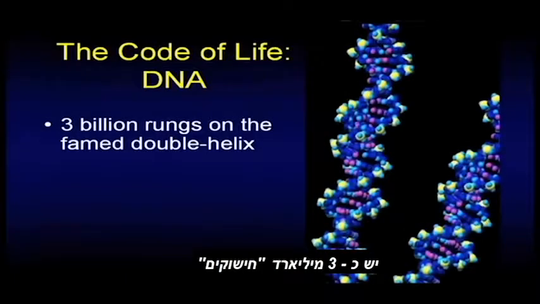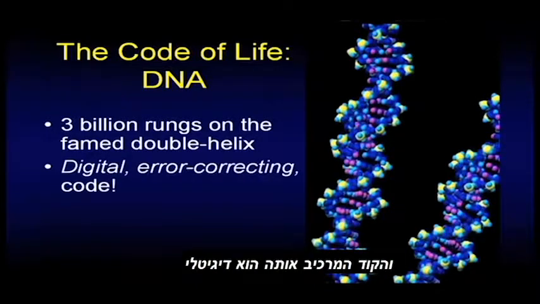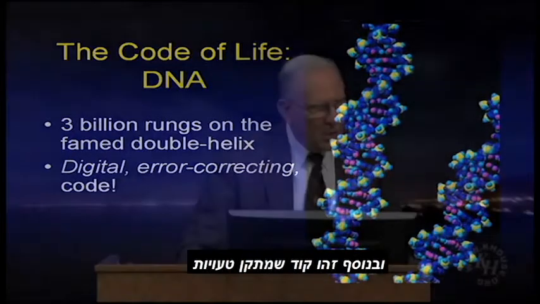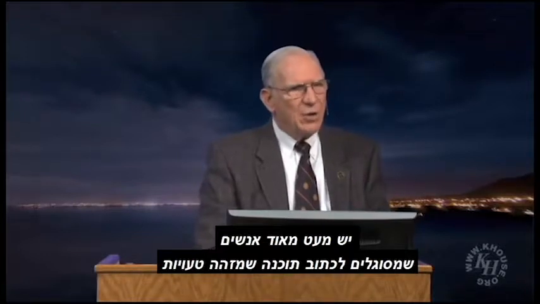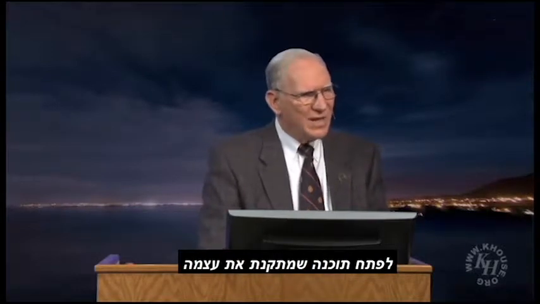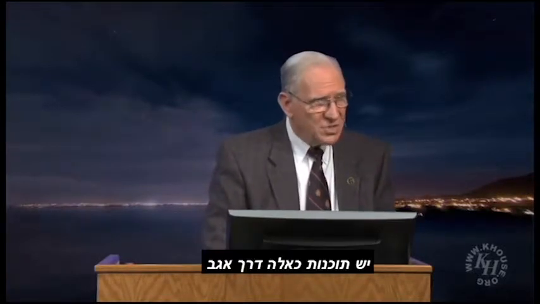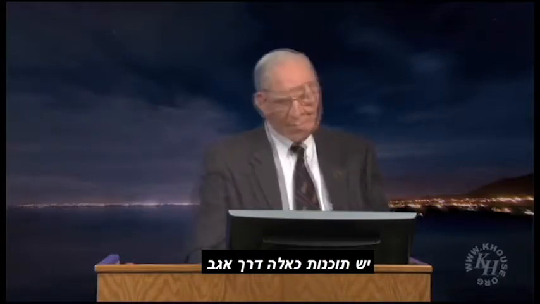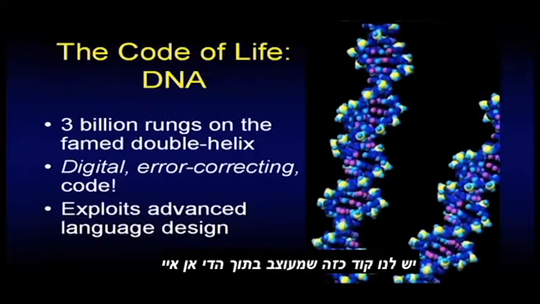There are 3 billion rungs on the famous double helix of our DNA. And the code that's involved is a digital error-correcting code. Now, there's not probably one engineer in a dozen that can design an error-detecting code properly. There's certainly a lot fewer than them that can design a code that automatically corrects its own errors. There are such codes, by the way. Anyway, we have that kind of code designed in our DNA.